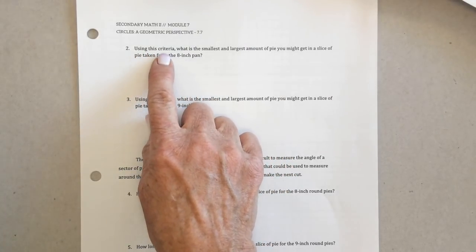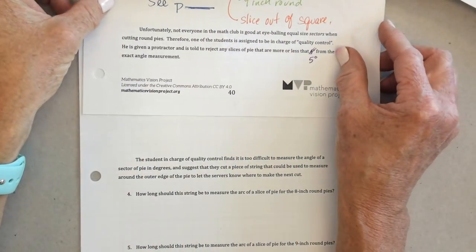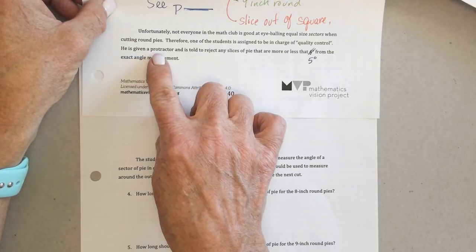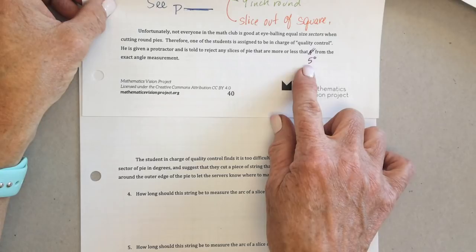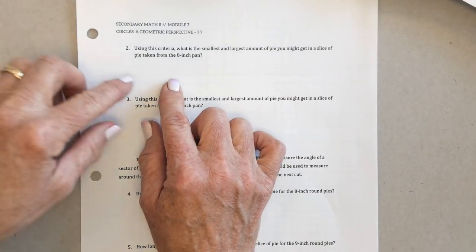Okay, using this criteria, what criteria are they talking about? They're talking about this criteria that one of the students is to reject any slices of pie that are more or less than 5 degrees off of that exact angle measurement.